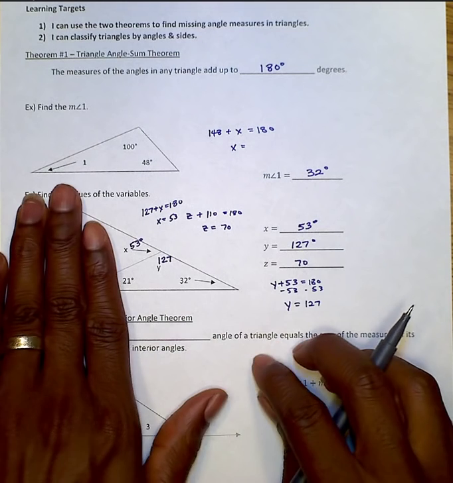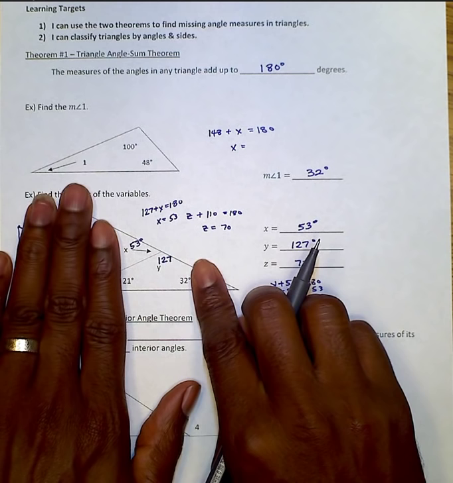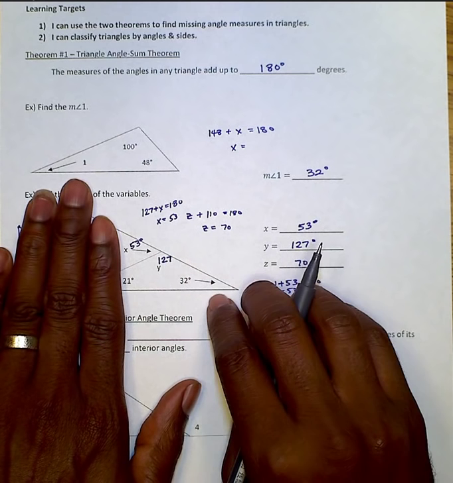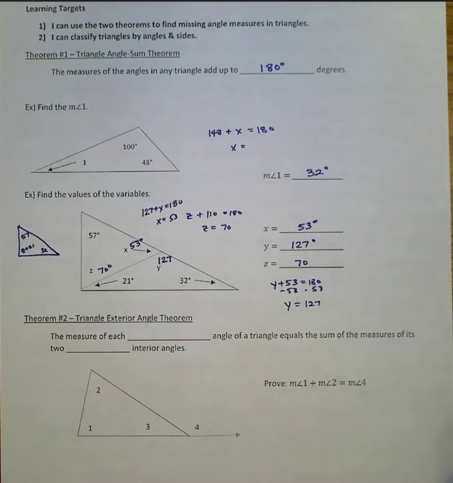Should make us feel better that these two angles together make up a straight line, and so they should add up to 180 degrees, and when we add those together, they do add up to 180 degrees. So using all the tools in our toolbox to solve and verify our answers. Okay, so that's the triangle angle sum theorem that says that all triangles add up to 180.